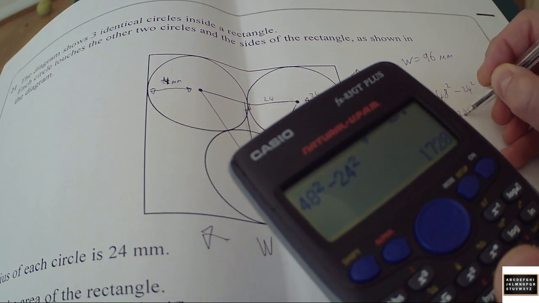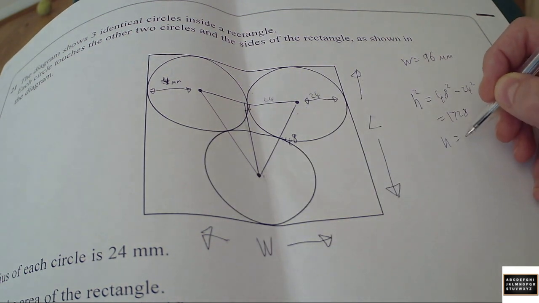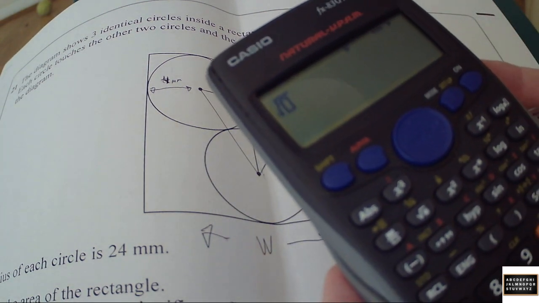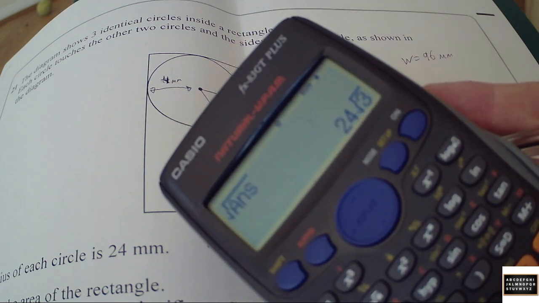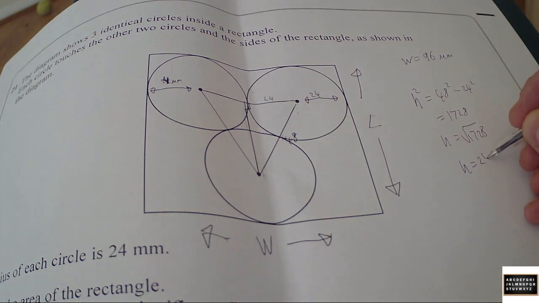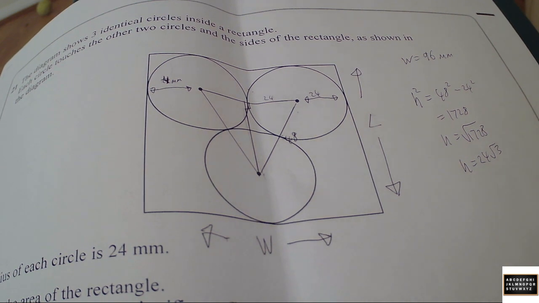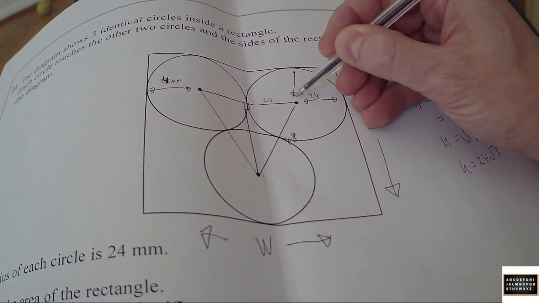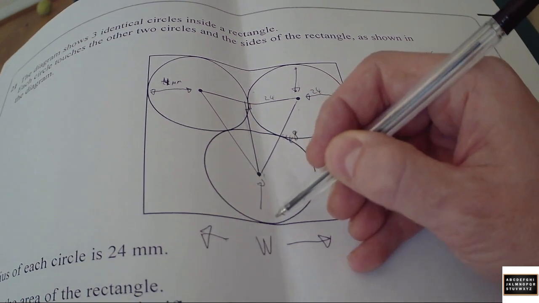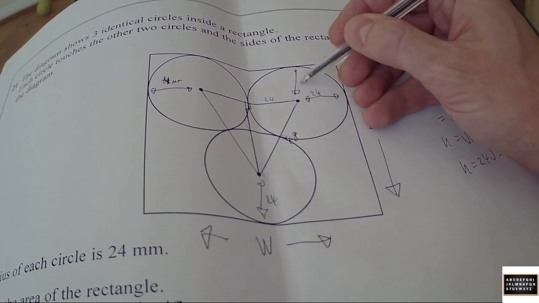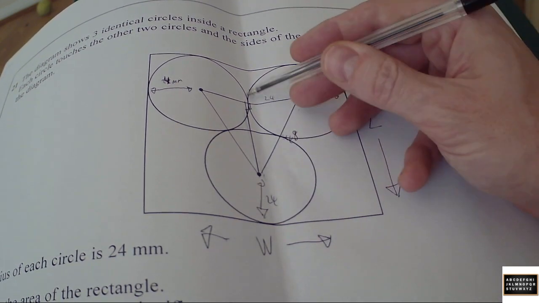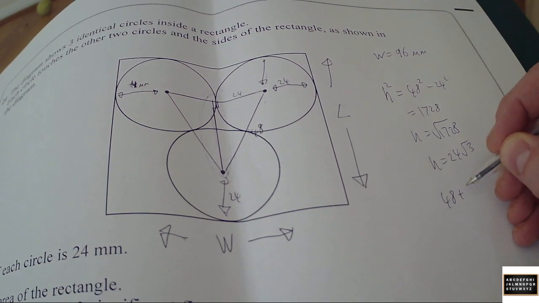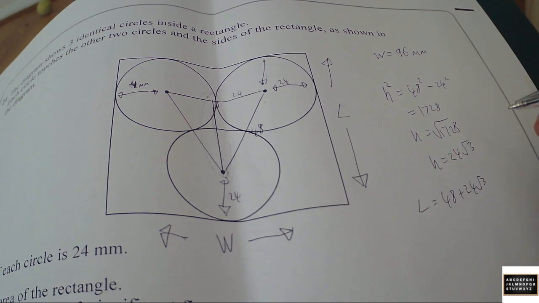And then we've got to square root that. So h equals the square root of 1728. Just putting the square root of that in, it gives you real quick 24 root 3. So h is 24 root 3. That doesn't give me the answer just yet because I've got to work out the length. So we've got 24 from there to there, and again 24 from there to there, so 48 in total. 48 plus the height will be the length of my rectangle. So 48 plus 24 root 3 is the length of my rectangle.